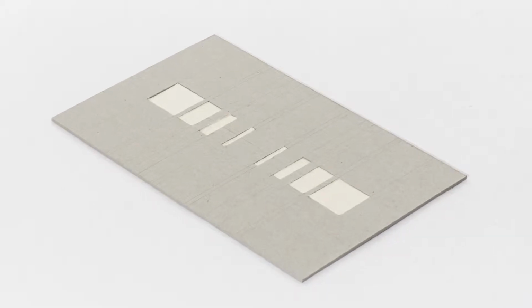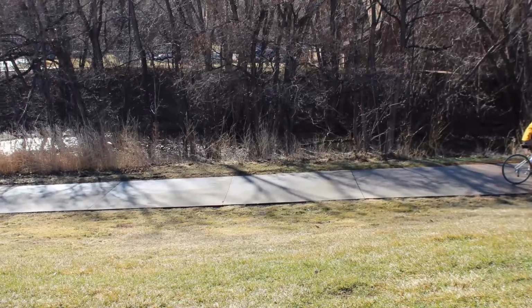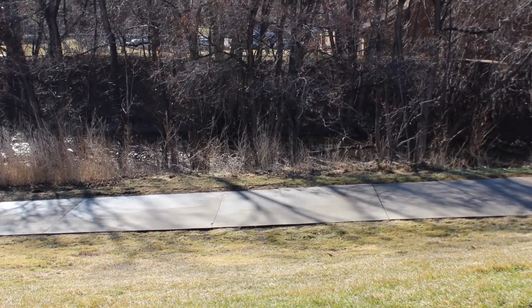Through my model study, I discovered three types of barriers. The first type of barriers were surface edges. These edges can be found in Boulder Creek Path, which creates a harsh surface change, making people hesitant to cross it and wander onto the grass.